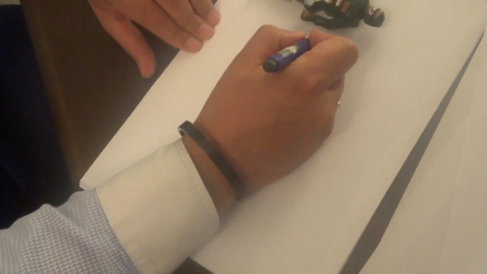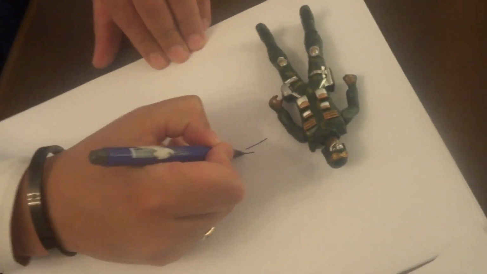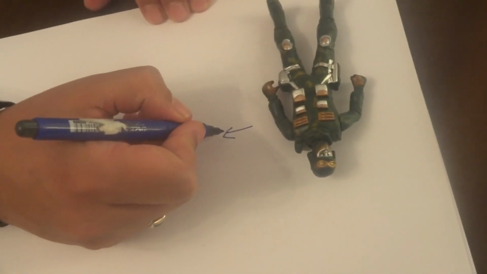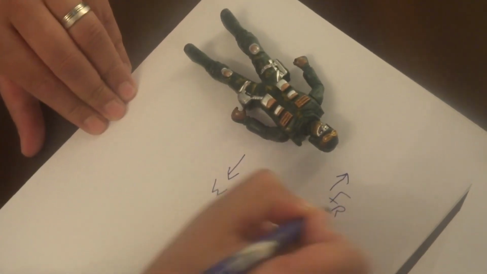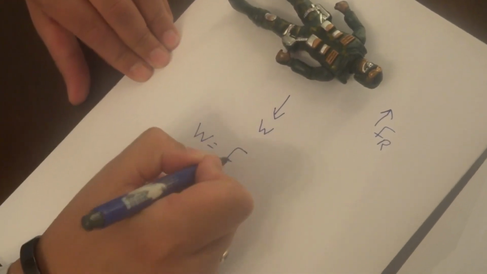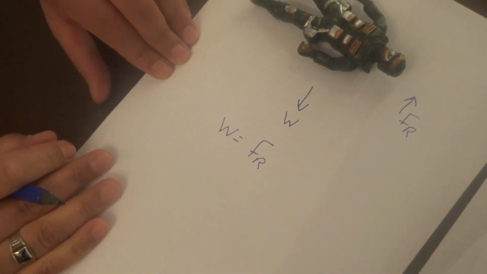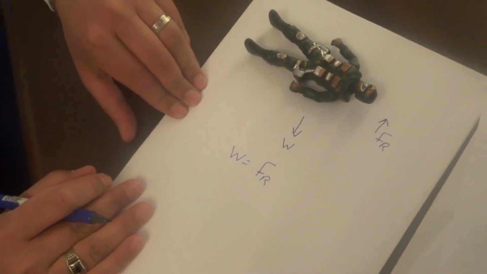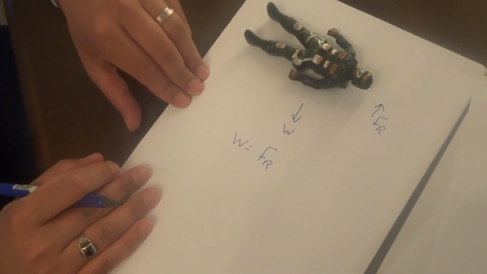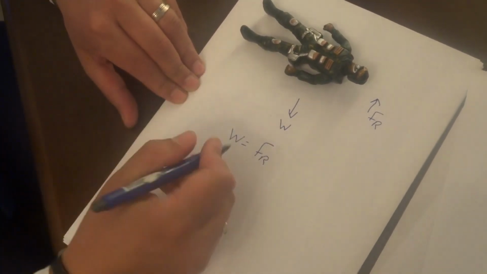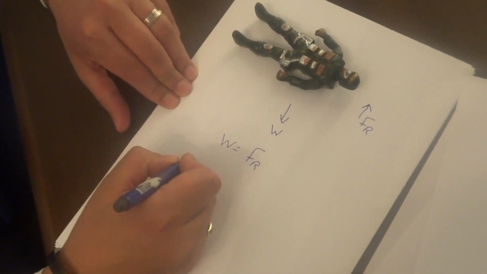At a certain point, the air resistance balances the weight, which means the weight is equal to the air resistance, and the velocity stays constant, where the resultant force is equal to 0.